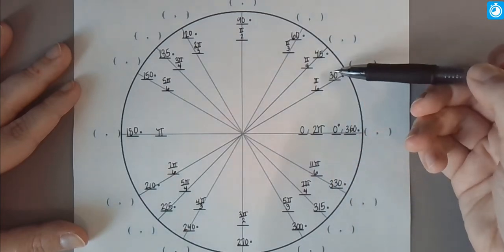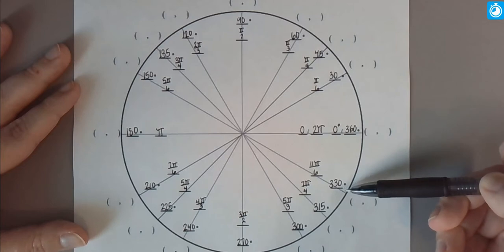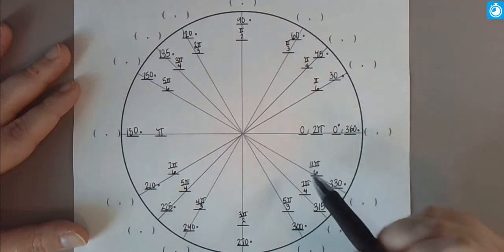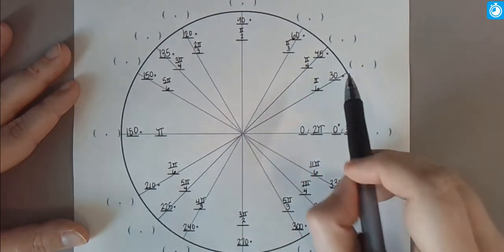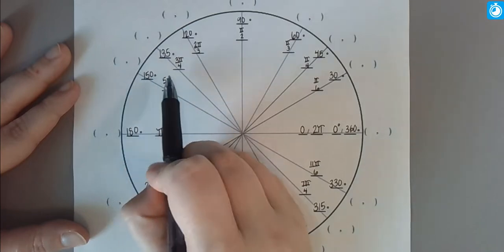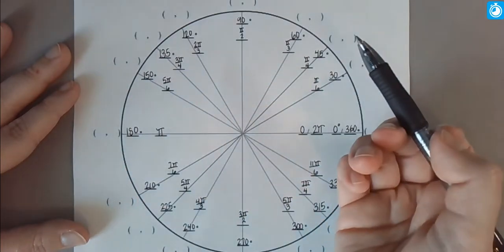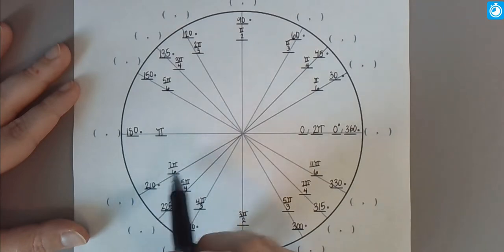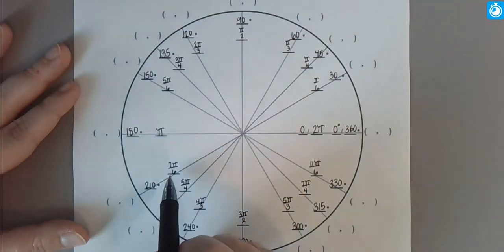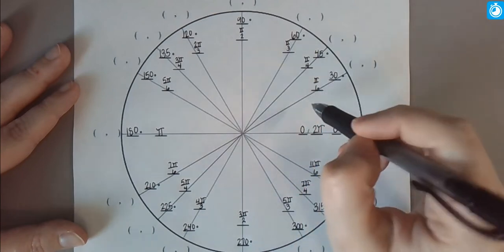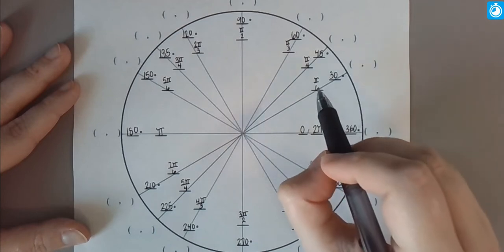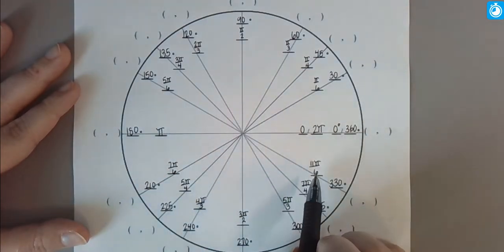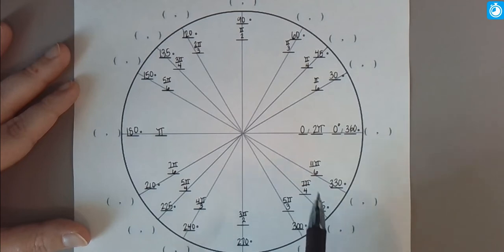So if we were to flip pi over 6 across the x-axis, that would take us to 11 pi over 6, which would have this particular angle as its reference angle. If we were to flip over the y-axis, it takes us to 5 pi over 6. And if we were to flip both, it takes us to 7 pi over 6. So 5 pi over 6, 7 pi over 6, and 11 pi over 6 all have pi over 6 as their reference angles. Well, what's the pattern here? The pattern is, notice that all of these angles have a denominator of 6, and they're the only radian measures that have a denominator of 6.